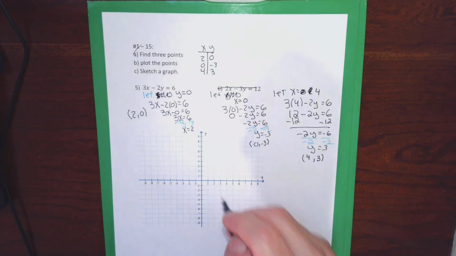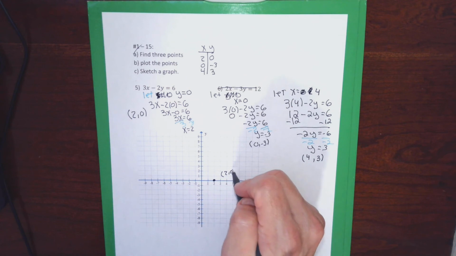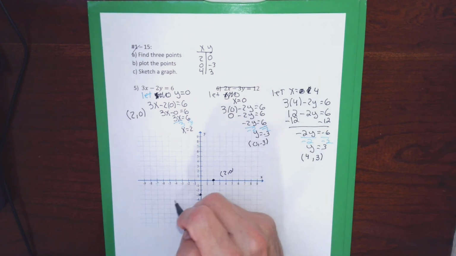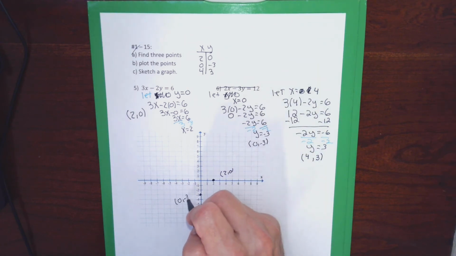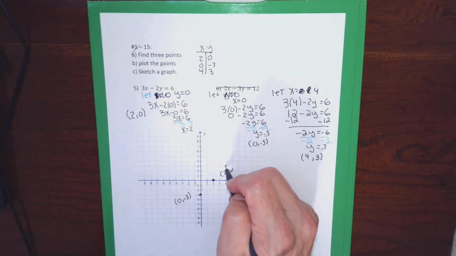And now I'm going to plot them. First point is 2 on the x-axis. Second point is -3 on the y-axis. And last point, right 4, up 3.